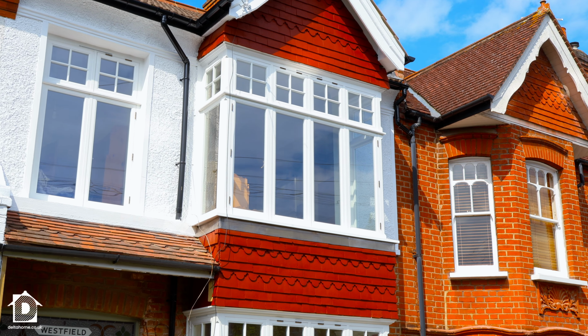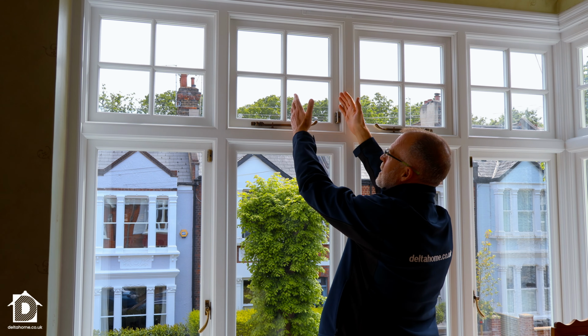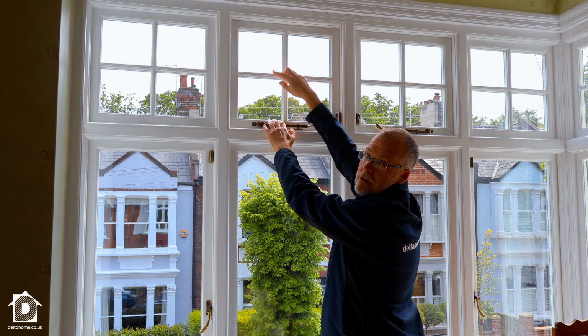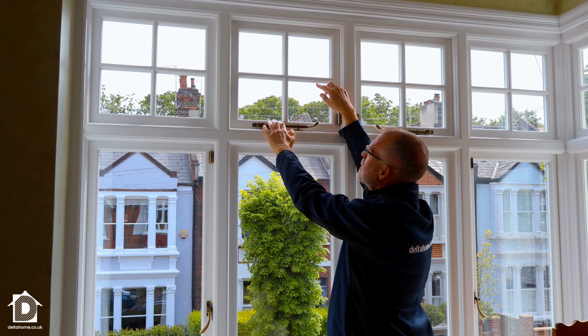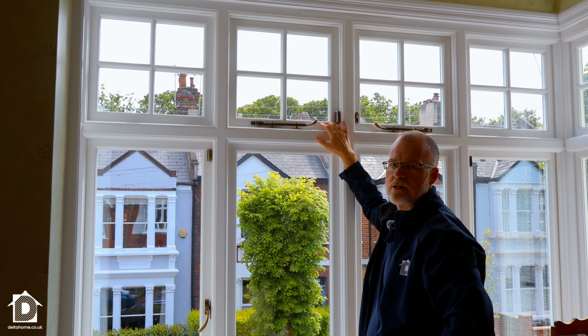Now, traditionally, it was very difficult to make larger panes of glass. So they would make smaller panes of glass separated out by cottage bar. And that's why we have them. And that gives it the traditional look.